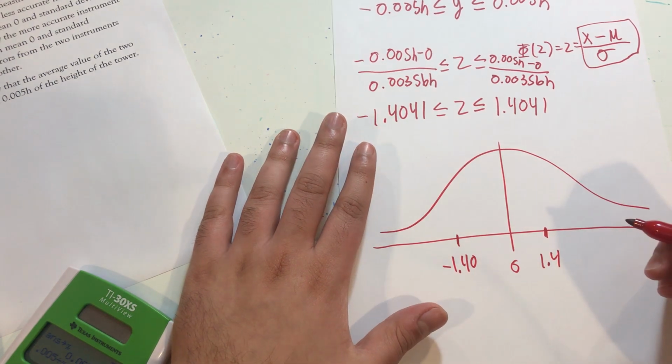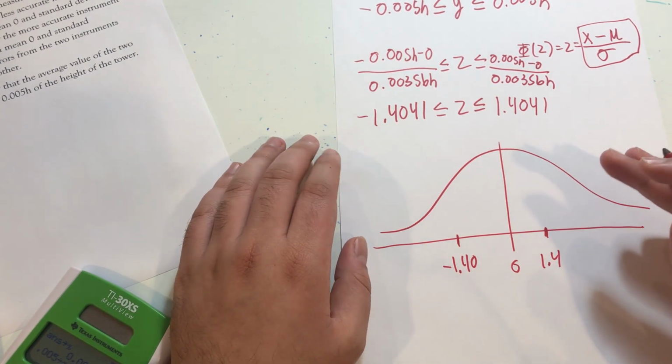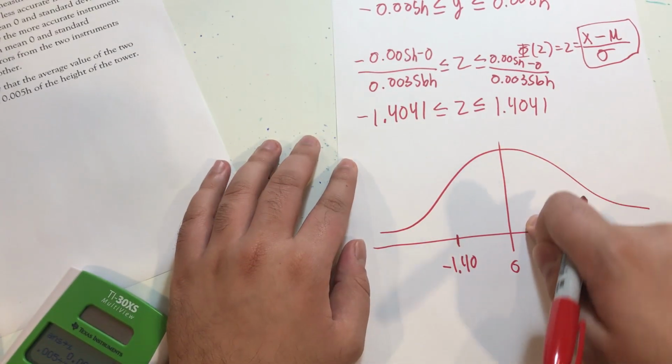Okay, so what the table does is it represents the area under the standard normal from negative infinity up to this value. So it gets us a CDF.